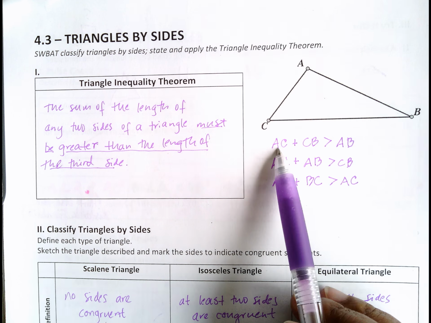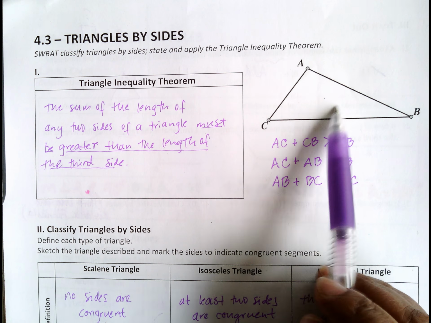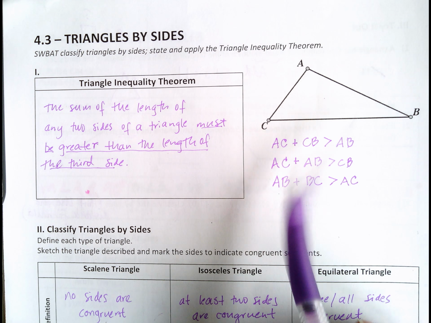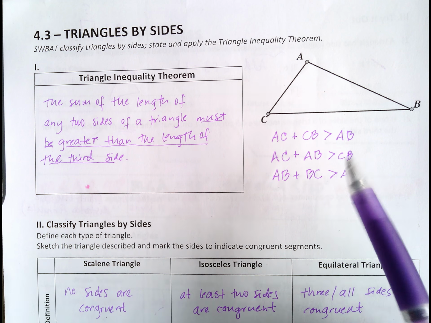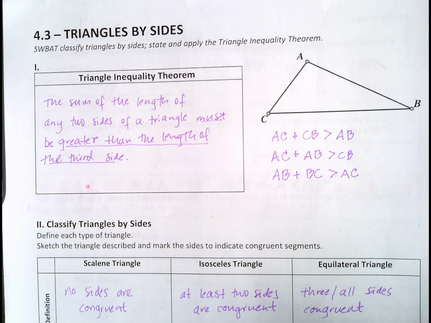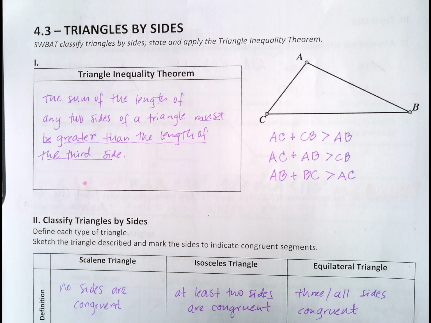So, again, AC plus CB, that sum has to be greater than the third side, and it has to apply to all three sides. So when you're testing it, you're going to need to literally test the sum of all three sides, and we're going to get into that when we do the try it out.